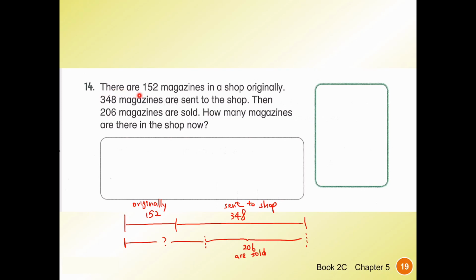Question 14. There are 152 magazines in the shop originally. So here originally 152. 348 magazines are sent to the shop. Then 206 magazines are sold. So among all these magazines, 206 of them are sold. So how many magazines are there in the shop now? So in order to find the number of magazines that are left, we have to add up these two numbers and then minus the number of magazines that are sold in order to find out the number of magazines that are left.